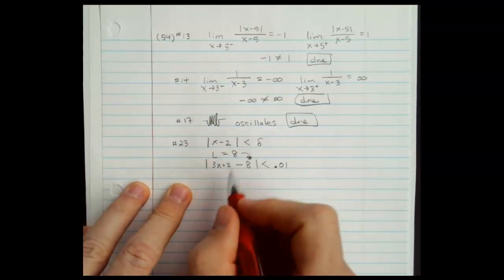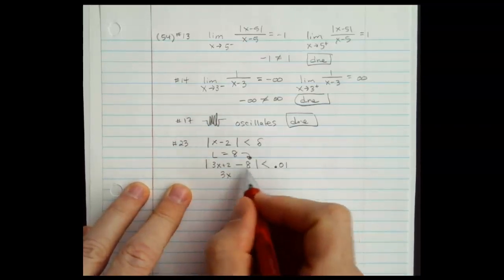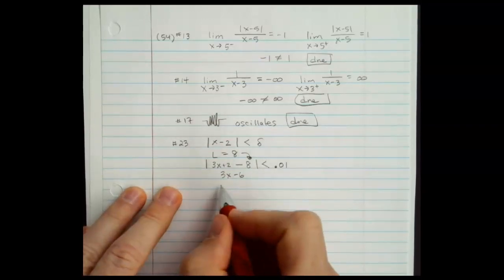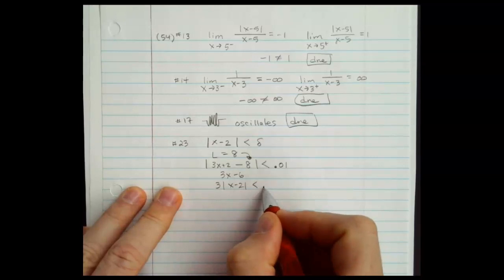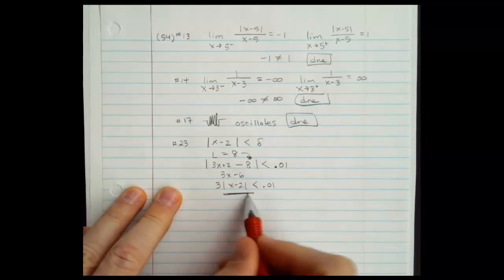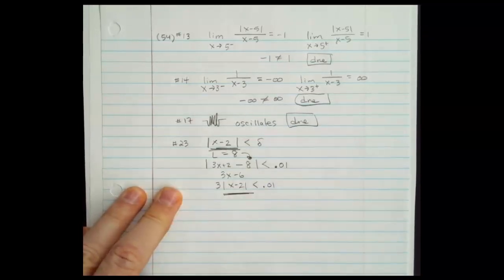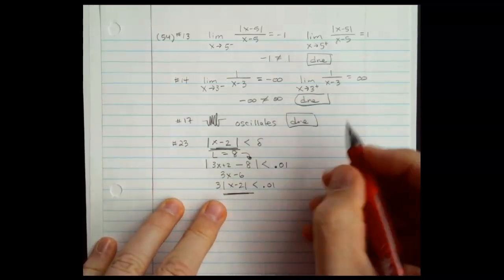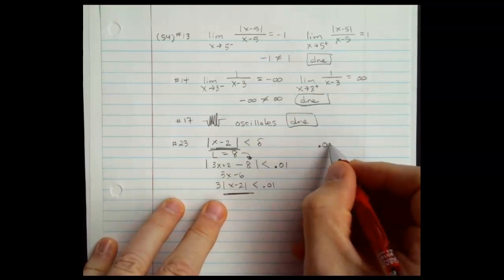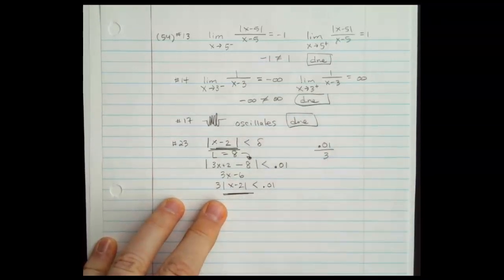Step 4 is to simplify this stuff and factor out a 3. The whole point there is to get this to match that. And then the last step is to divide both sides by 3. Now, if you paid attention to the notes that I did on YouTube, you would notice that I did not leave it like that.